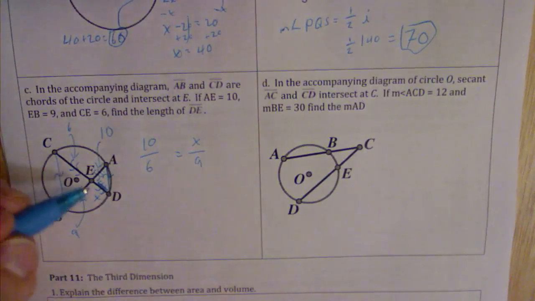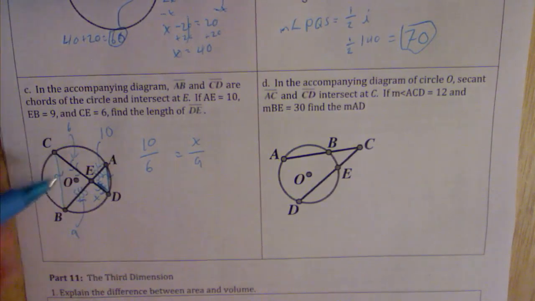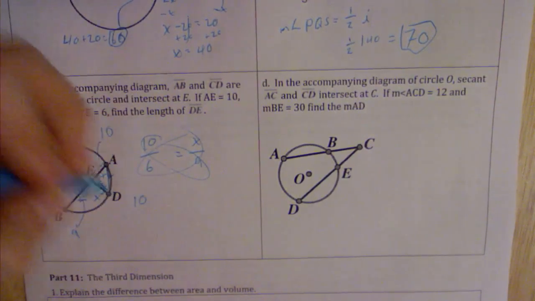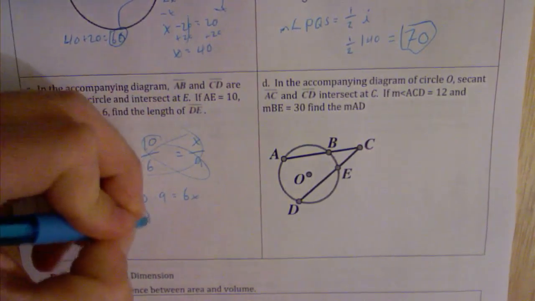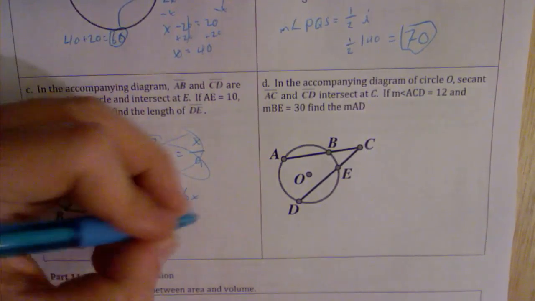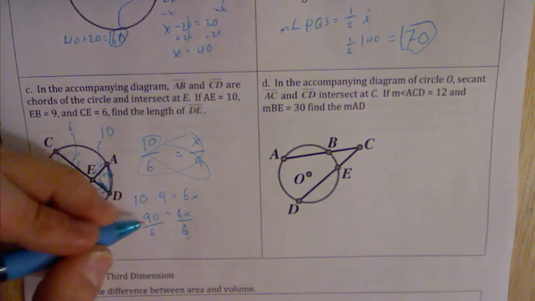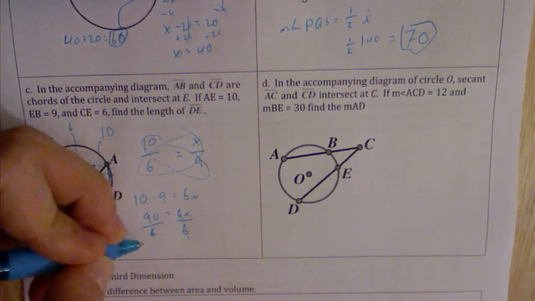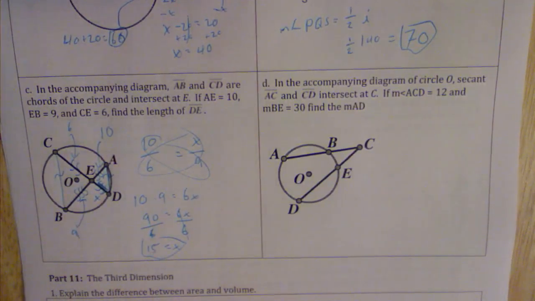Now I pause for a second there because it looks like this should be smaller, but you can't assume based on a diagram that doesn't say it's to scale. So I'm just going to cross multiply on both sides. I've got that 10 times 9 is equal to 6x, which is 90 is equal to 6x. And if I divide both sides by 6, I find that 90 divided by 6 is 15, I believe. And so 15 is equal to x, and that's all that they were asking for.